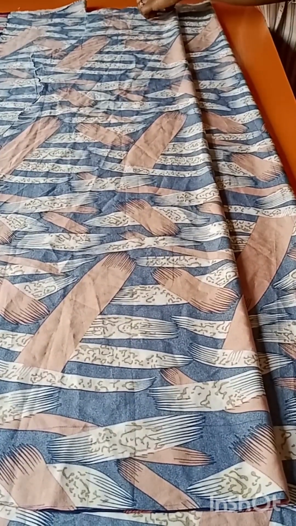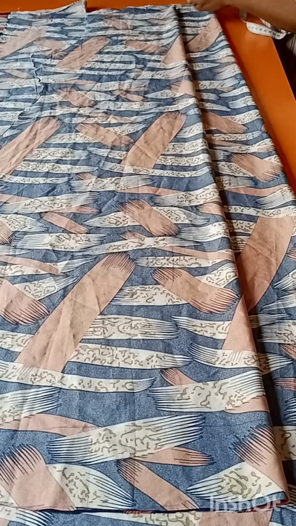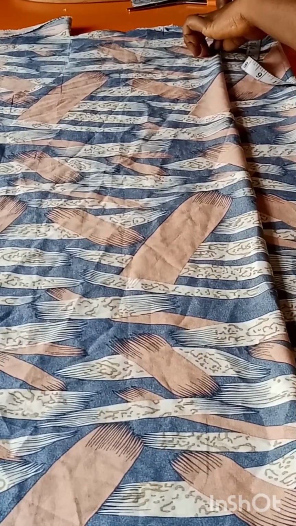I have to take my neck measurement. Neck measurement of 3 inches wideness by 3 inches wideness and 4 inches for the length. So that's my neck.